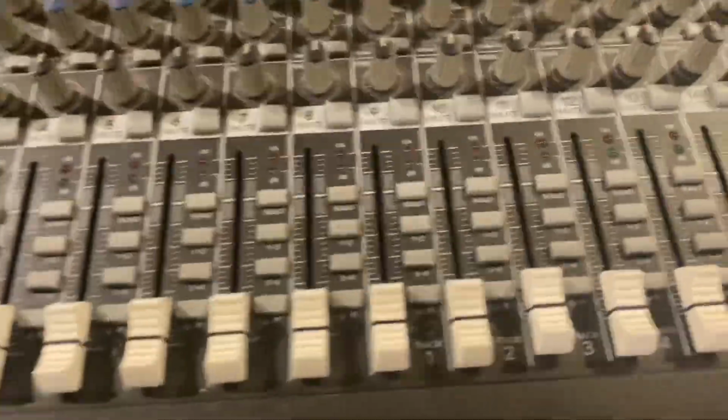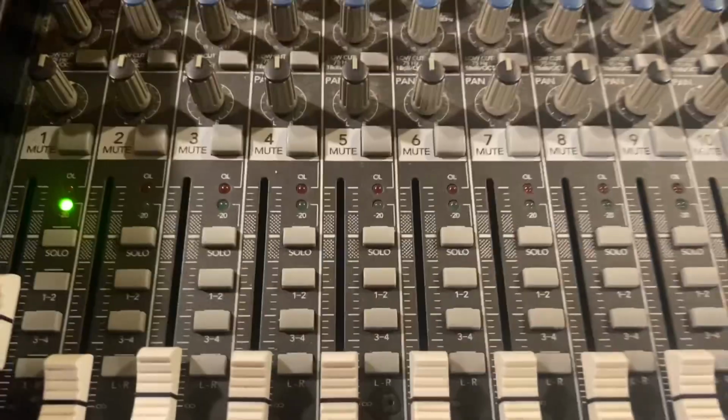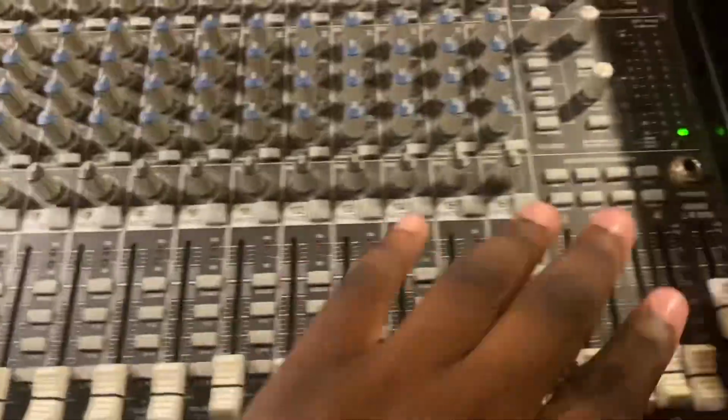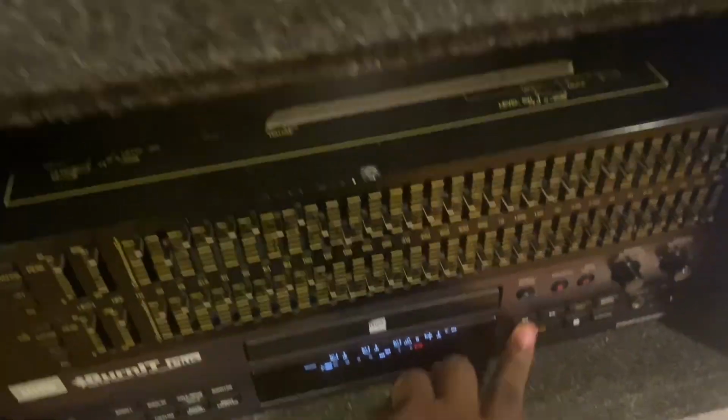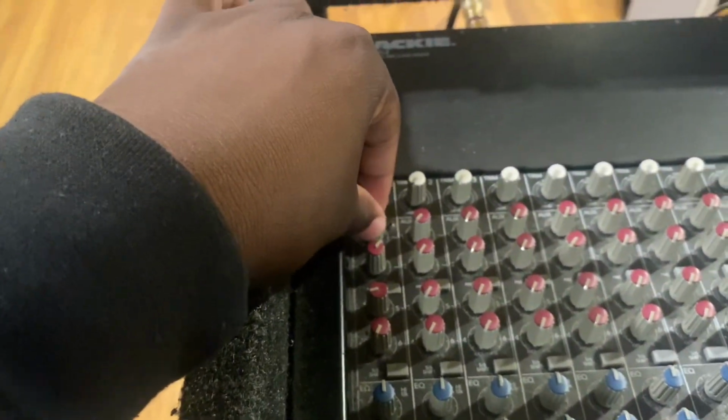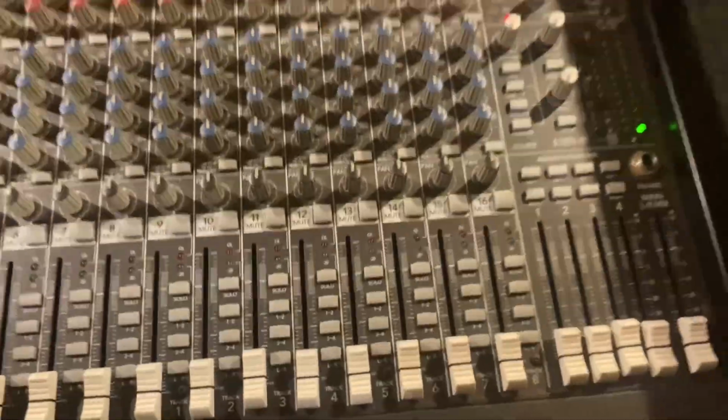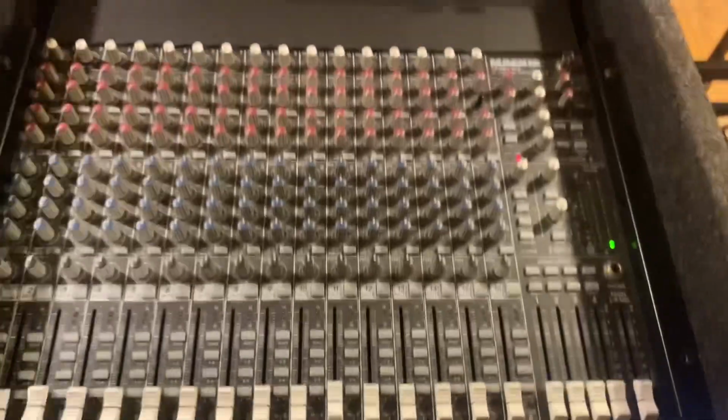So to zero the console, what we're going to do is we're going to lower faders. Stop the CD player. Okay. Take out solo. And essentially we're going to reset everything back. And yeah, so the console should look like this when all zeroed.